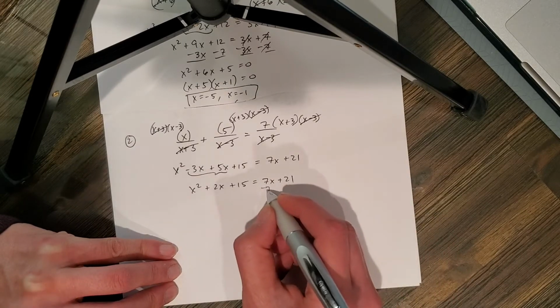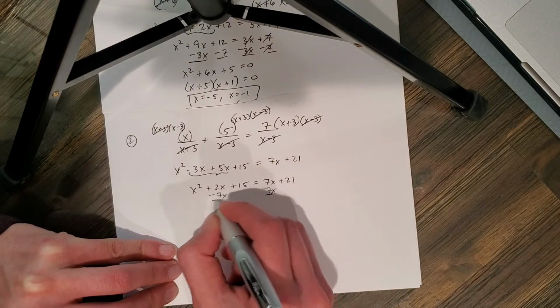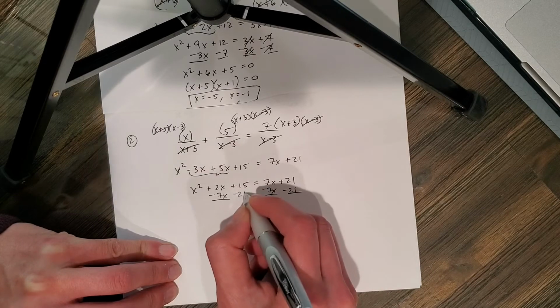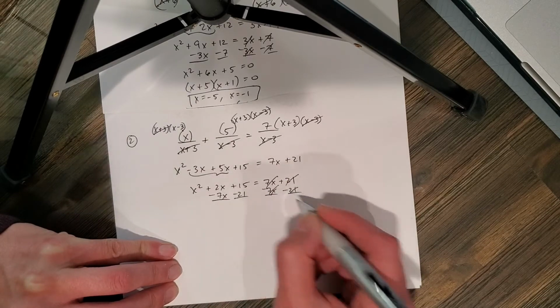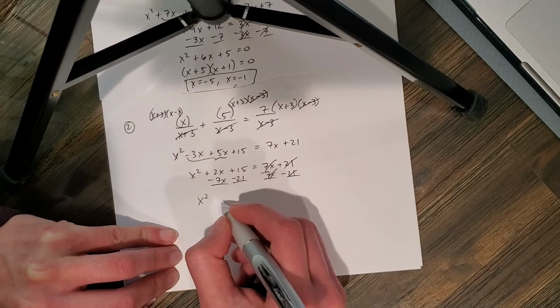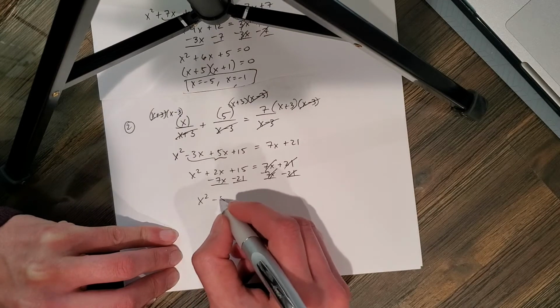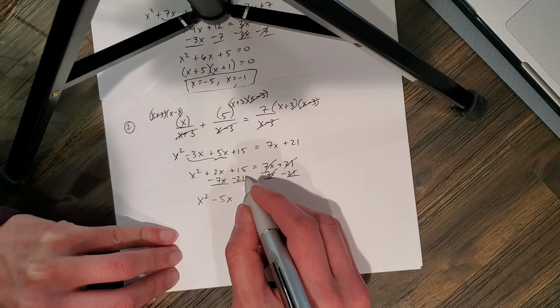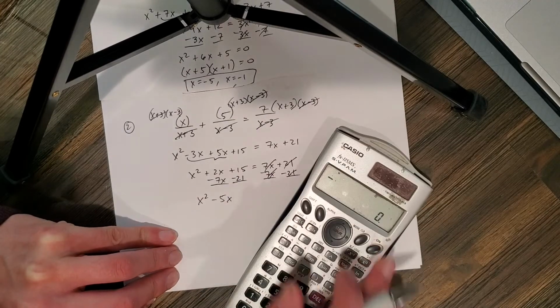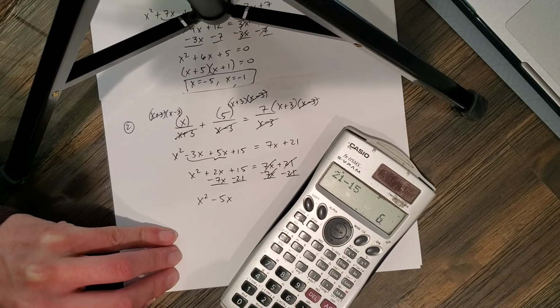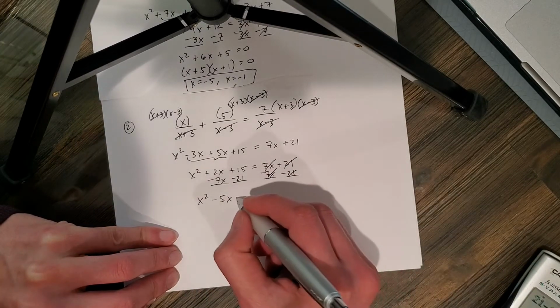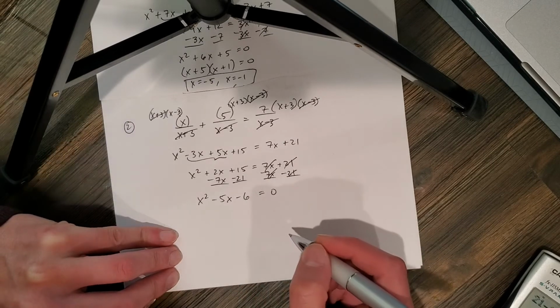And then subtract 7x on both sides. And then subtract 21 on both sides. That cancels everything here. I am left with x squared minus 5x. And then 21 minus 15. Sometimes I can't do that in my head, so I use a calculator. So plus negative 6, equals 0, okay?